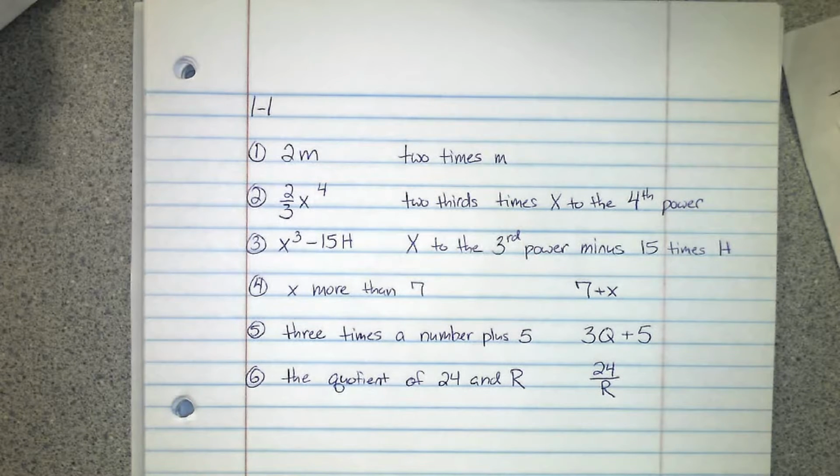That's it for section 1.1. If you do need more practice on this section, though, don't be afraid to look in your book. Remember, the answers to the odds are there.